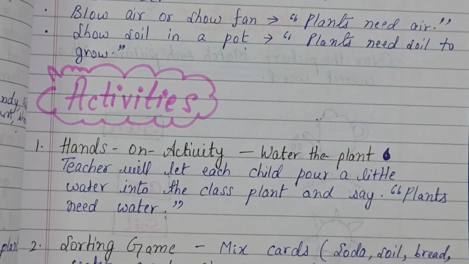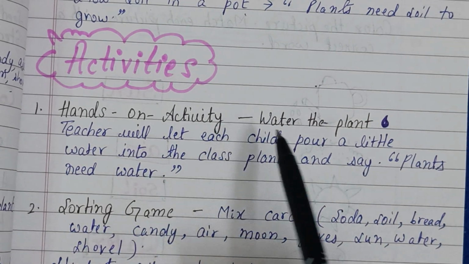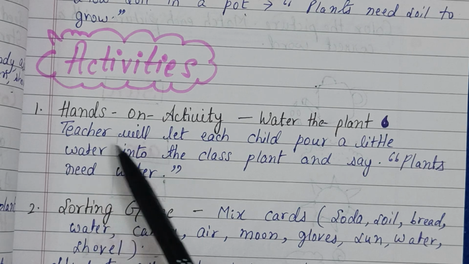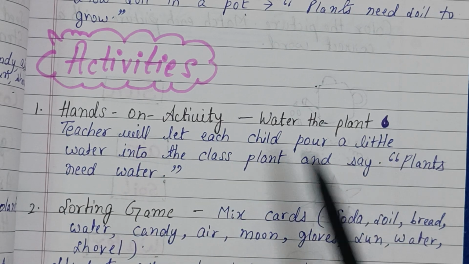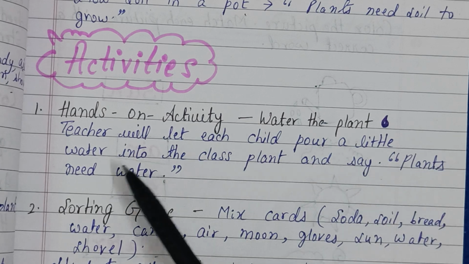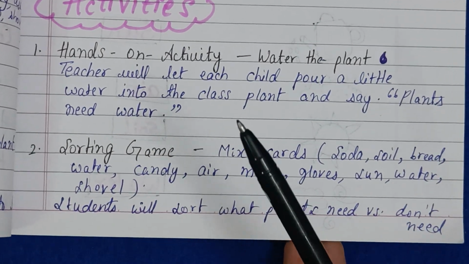Next activities. First, hands-on activity in which students water the plant. Teacher will let each child pour a little water into the class plant and say, plants need water.